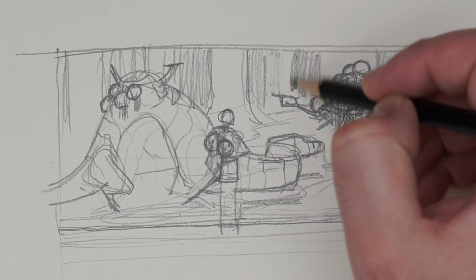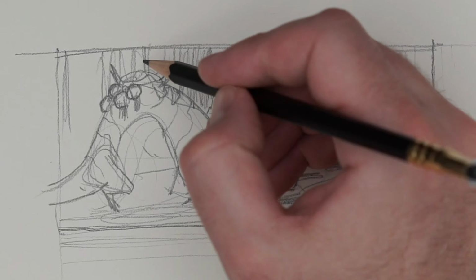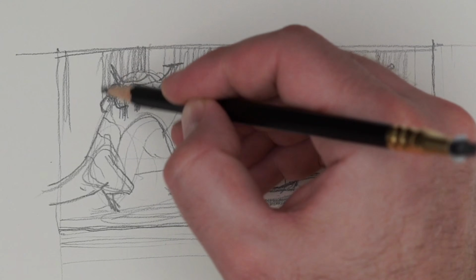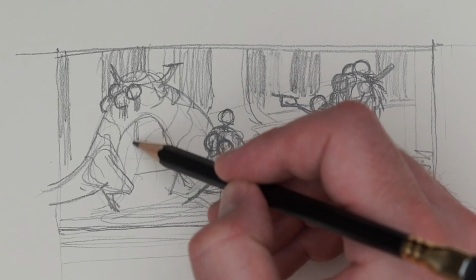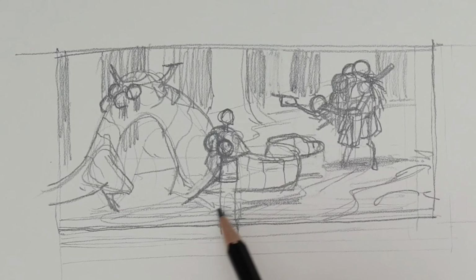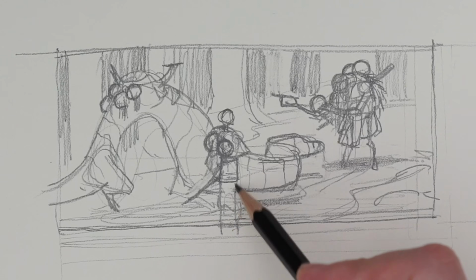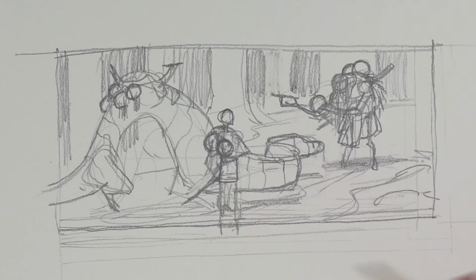So I'm creating compositional elements, and this is stuff that you don't have to do, right? But this is where thumbnailing can be really useful. And once you get used to these things, you read your compositional texts and start to get a little more comfortable with the whole process, you can start to build these things in here.